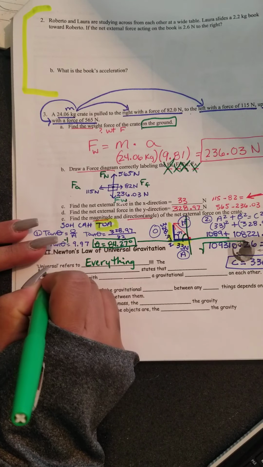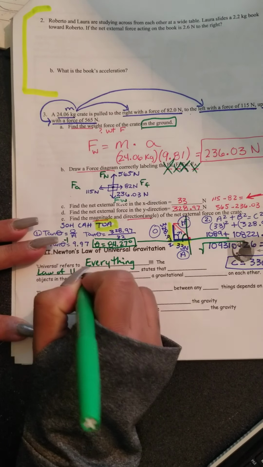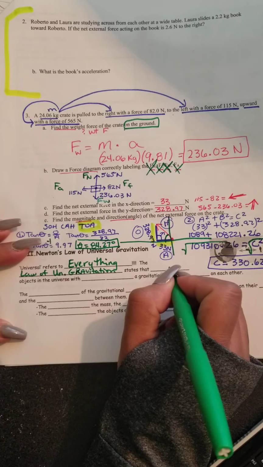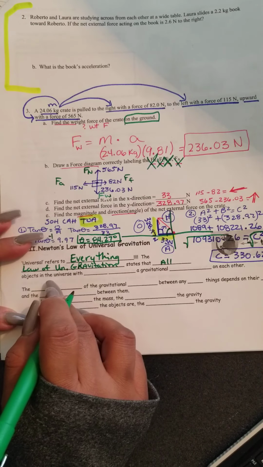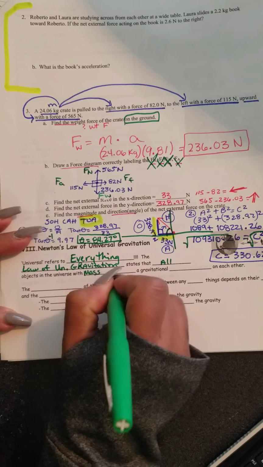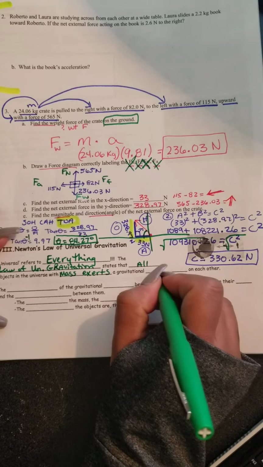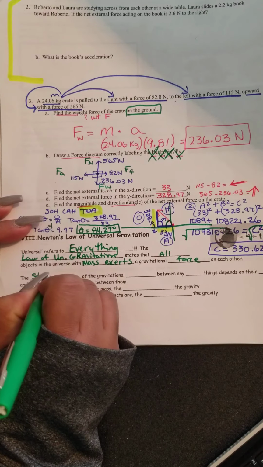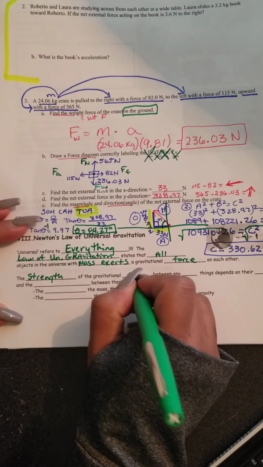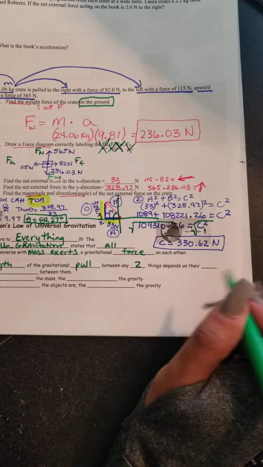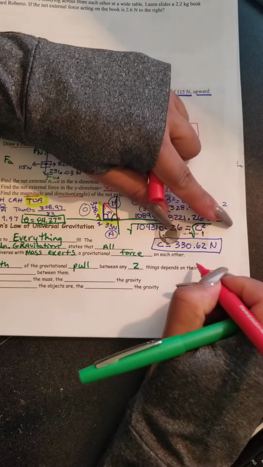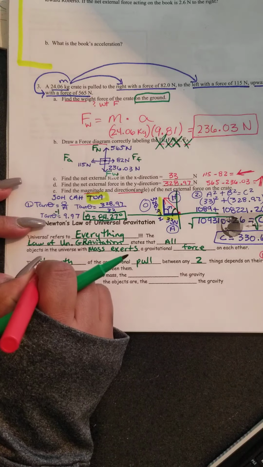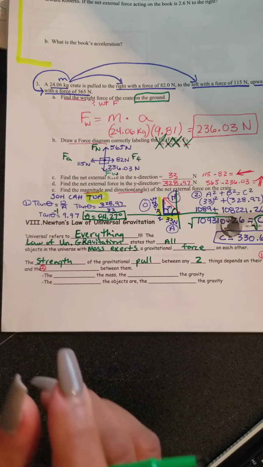The law of the universal gravitation states that all objects in the universe with mass exert a gravitational force on each other. It says here that the strength of the gravitational pull between any two things depends on their, number 1, mass, and number 2, the distance between them.